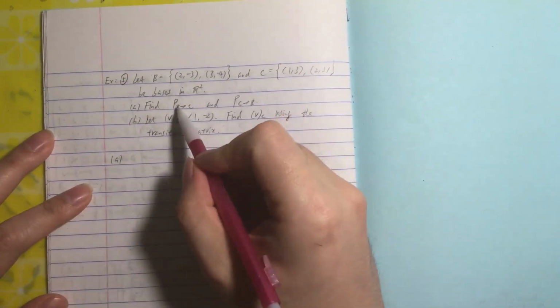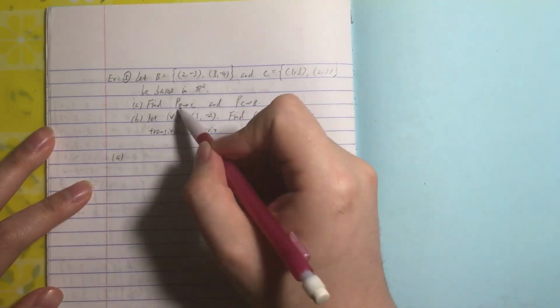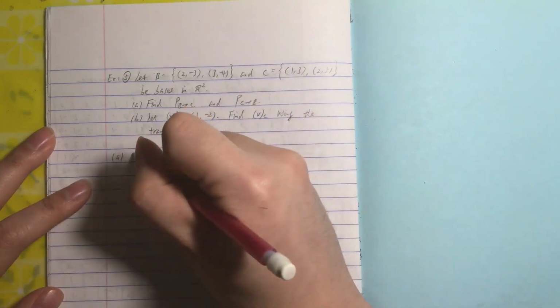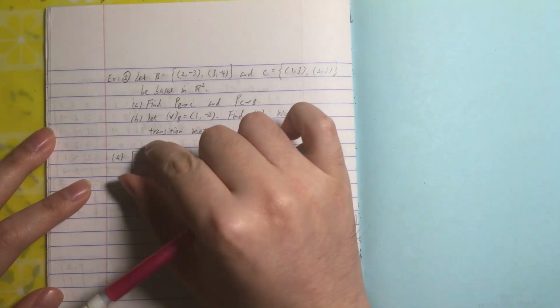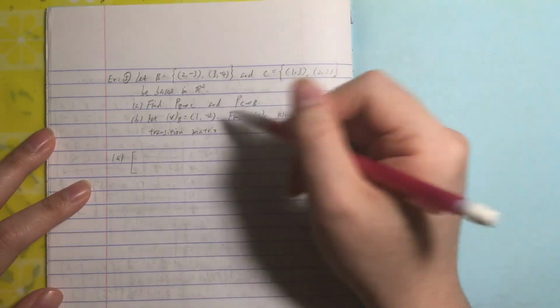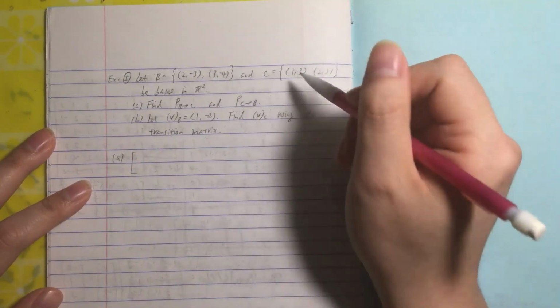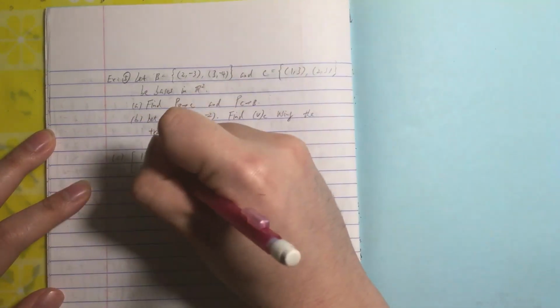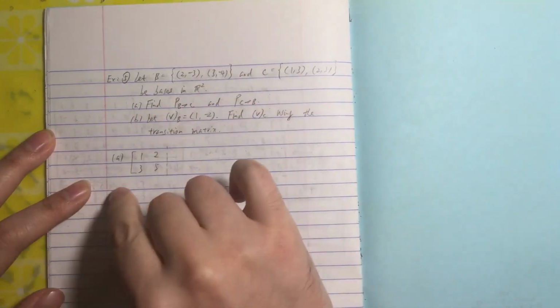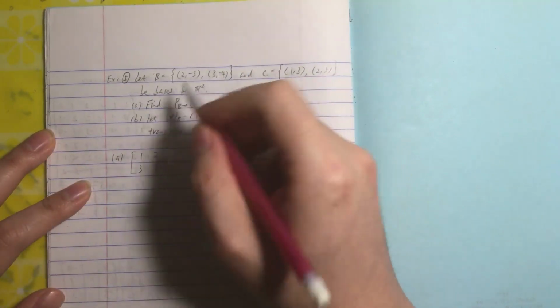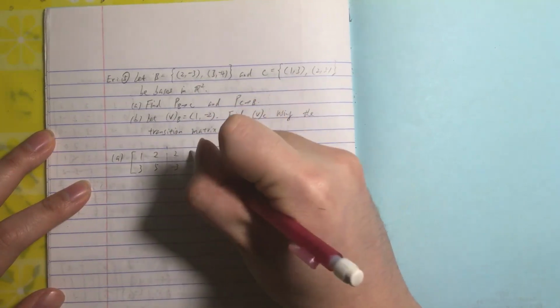Find the transition matrix from B to C. For the transition matrix from B to C, we treat B as an old basis and treat C as a new basis. When we set out the matrices, write the new basis first. Here we treat C as a new basis, so write the components in C first. In C, there are two vectors, 1, 3 and 2, 5. Put each vector in columns. We get 1, 3, 2, 5. That's the new basis. And then for the old basis, we have basis B, and there are two vectors, 2, -3 and 3, -4.